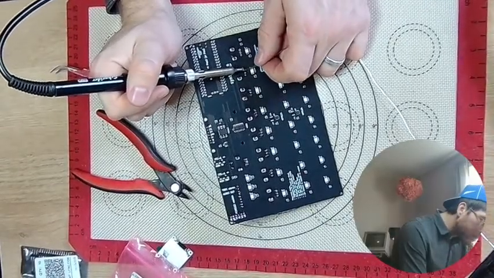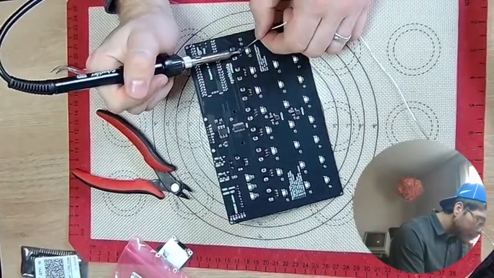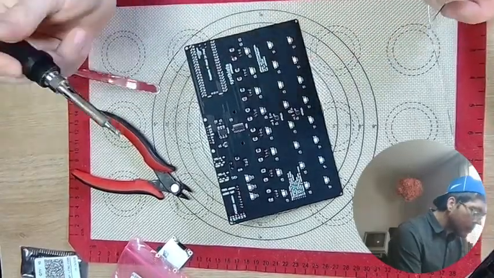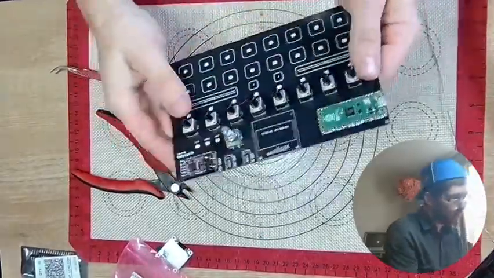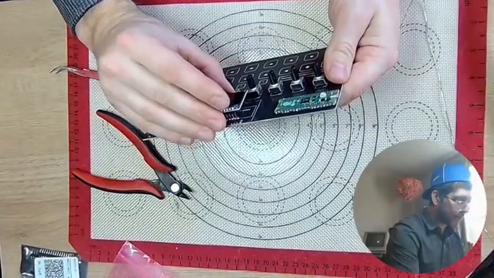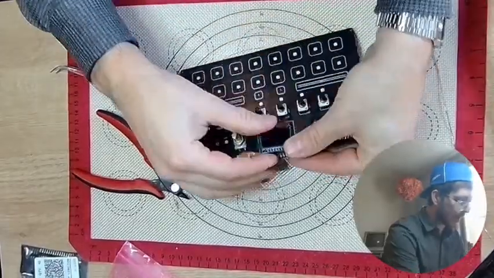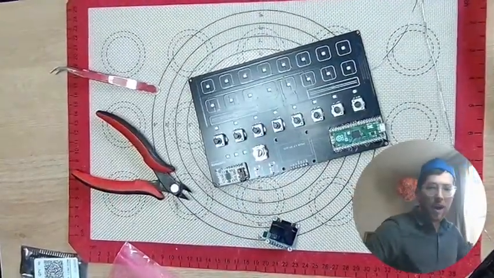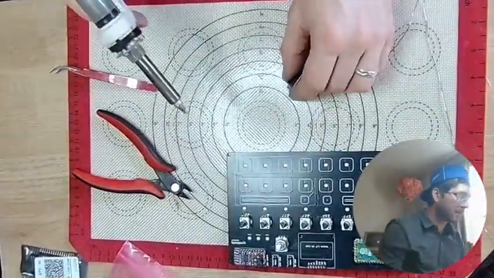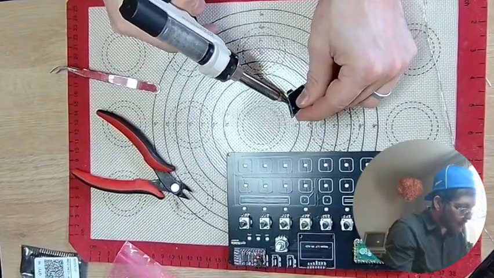Okay, I am almost done. Okay, there we go. We have a little bit of a problem, and that's that this display has the wrong headers on it. Yeah, I can't get it in there. So, let's go ahead and desolder these headers, and I'll put the right ones on. But I'll have to go and grab those headers from my secret stash in the shed.